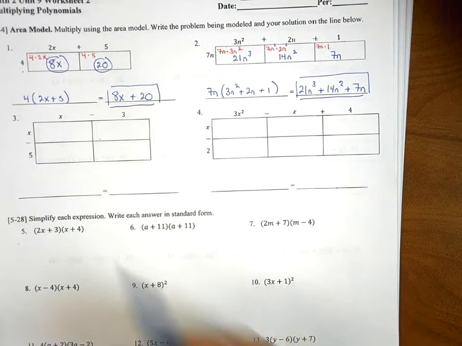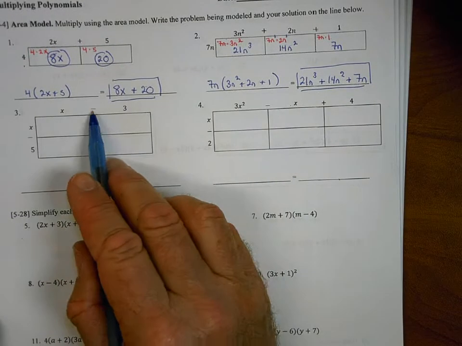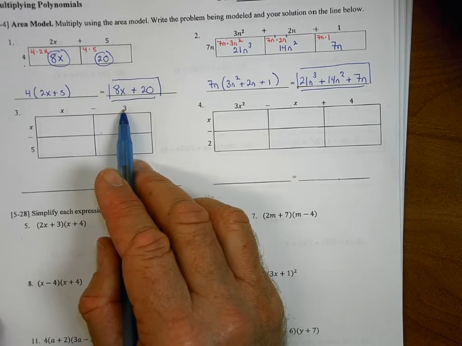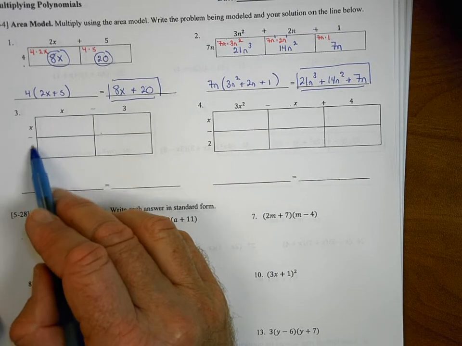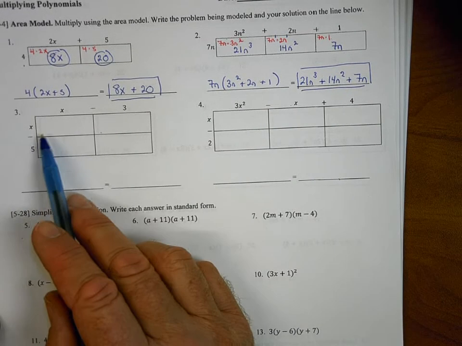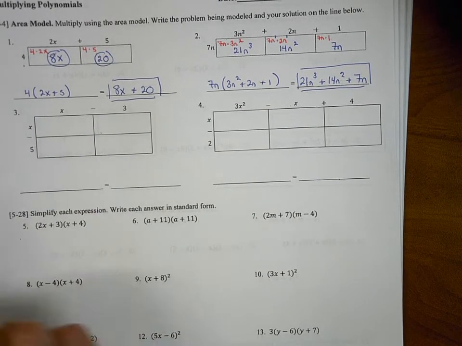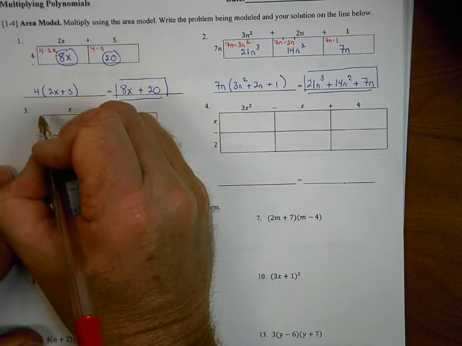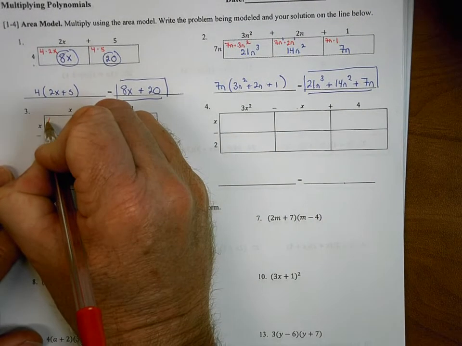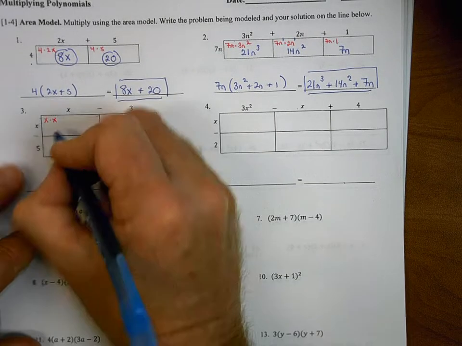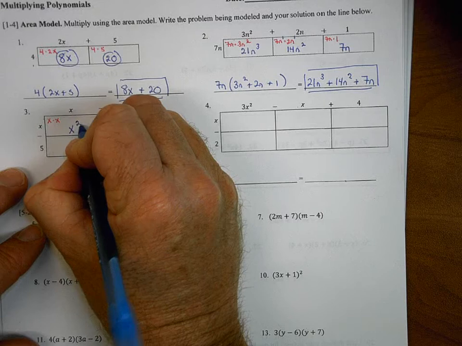Okay? Number 3 here, I have an x. I have a minus 3. Since I have a minus 3, I have to think of that 3 as negative 3. Here I have an x, and then I have a minus 5, so that 5 I have to think of as negative 5. So I'm going to find the area of each one of those 4 rectangles. Okay, the top left rectangle, to find its area, the terms that I'm going to multiply are x and x. So I multiply those, that result is x squared.